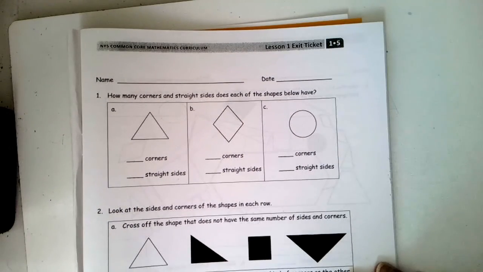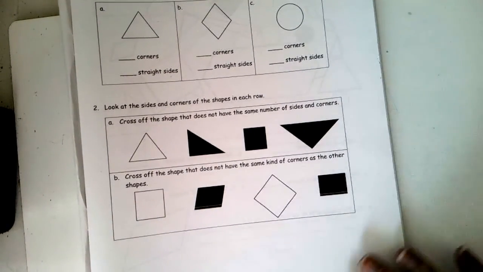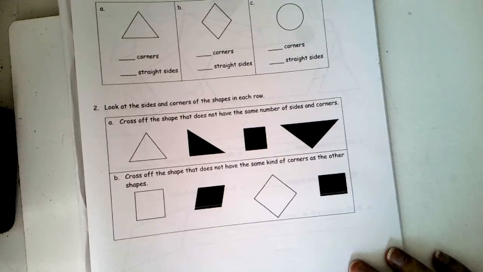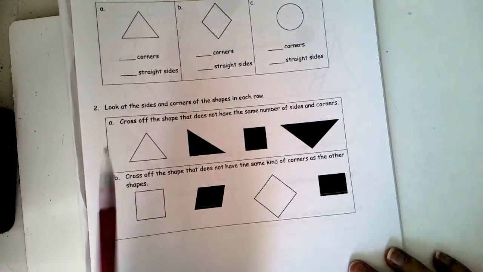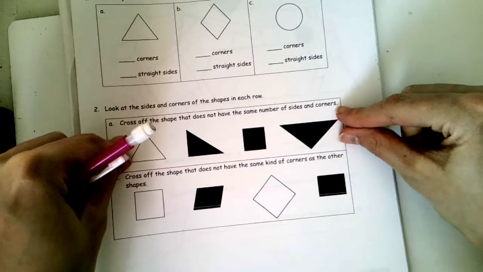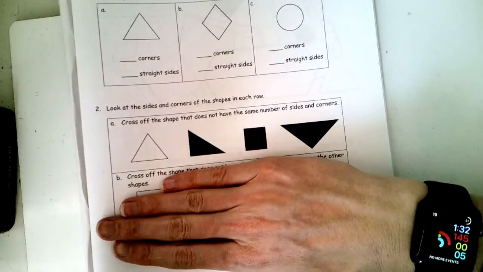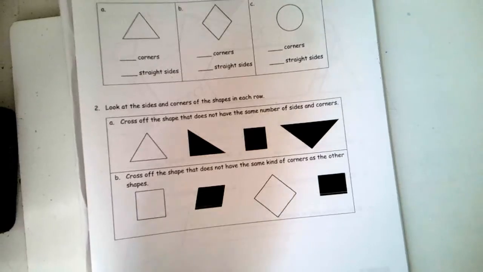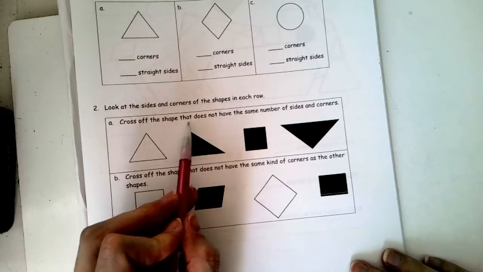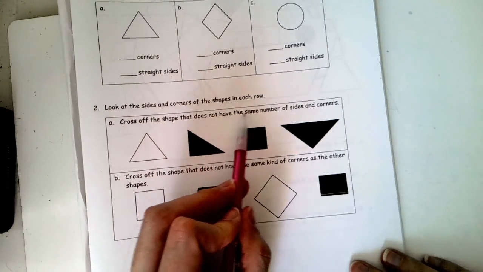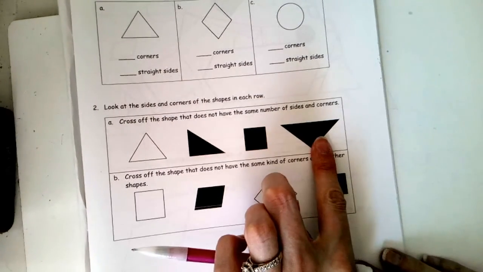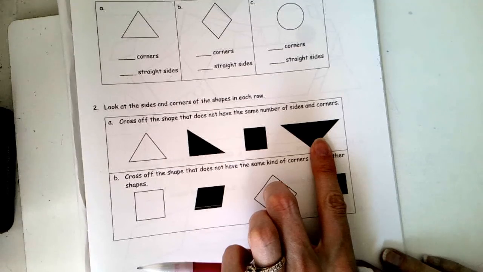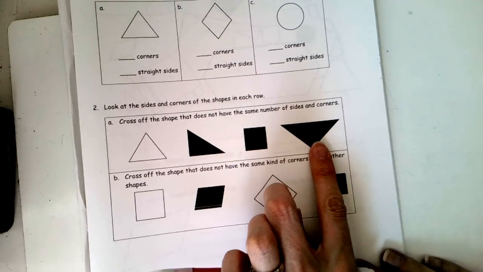All right? And then in number 2, there are a couple different directions here. And you have to look at the sides and corners of the shapes in each row. So here's one row, here's another row. They're totally separate. Okay? It says cross off the shape that does not have the same number of sides and corners. So 3 of these shapes has the same amount of sides and corners and 1 doesn't belong. You have to find the one that doesn't belong.